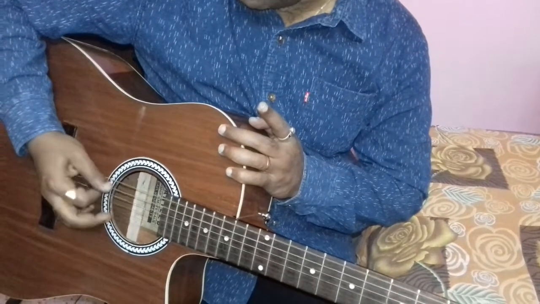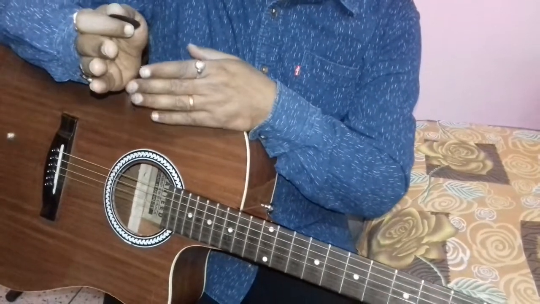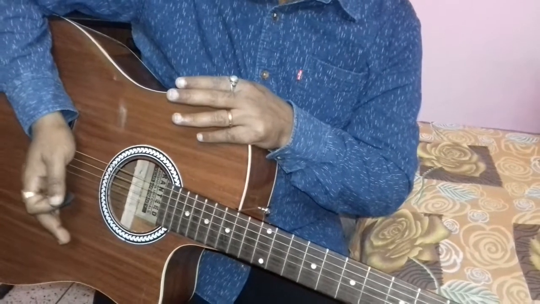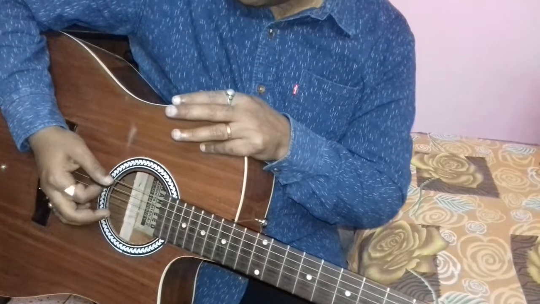Look at this carefully here, and you have to mute with your palm. Just put the palm here and mute your 6th string. Okay.